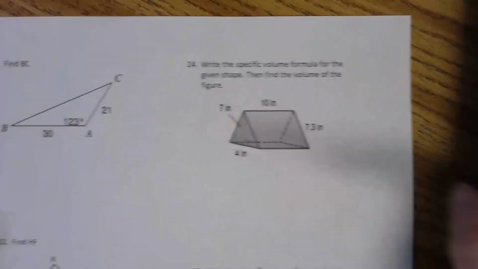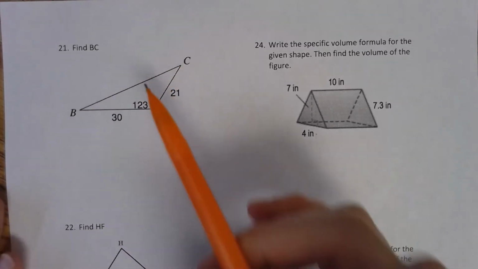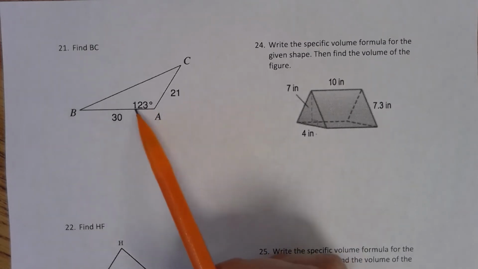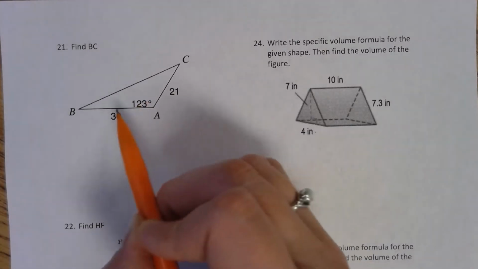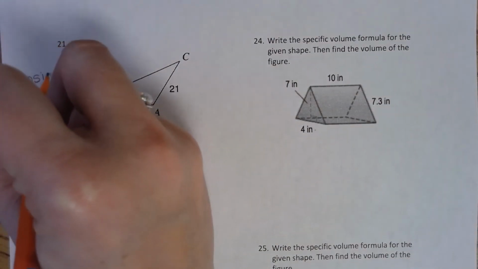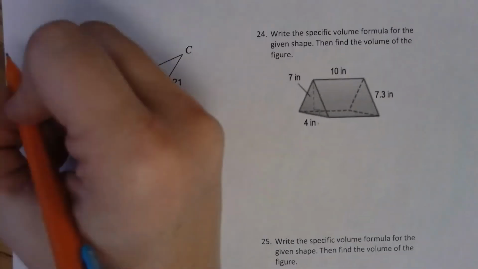Let's look now at question 21. We're asked to find side BC, but notice what you're given. You're given an angle and you're given adjacent sides. We cannot use right triangle trig, the sine, cosine, and tangent ratios, but we can use either law of sines or law of cosines. Based on the adjacent sides you're given, that should tell you cosine, because cosine stands for adjacent in right triangle trig, so it helps us know to use law of cosines for this one.